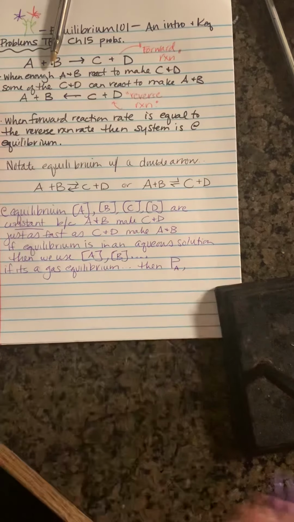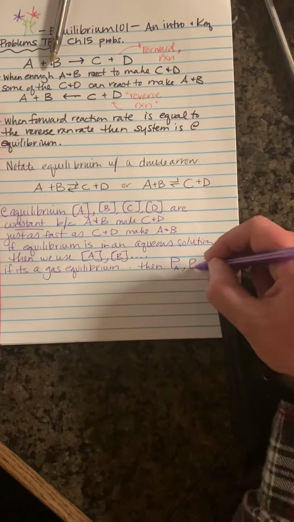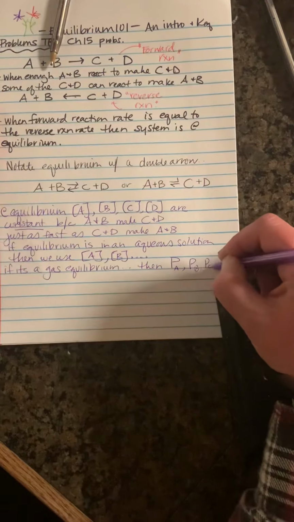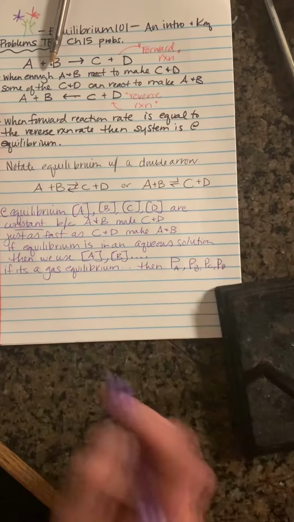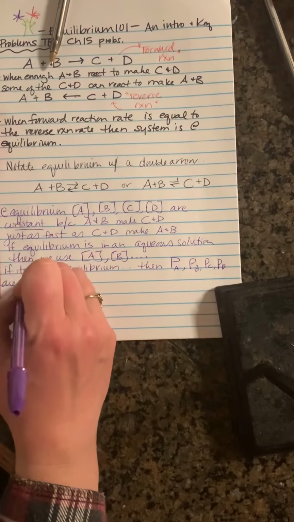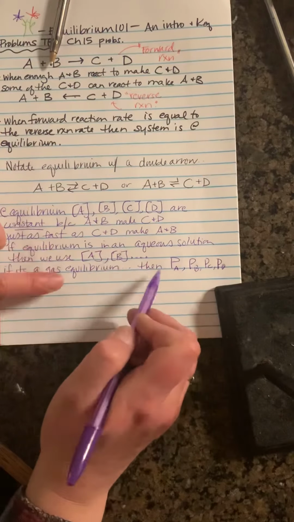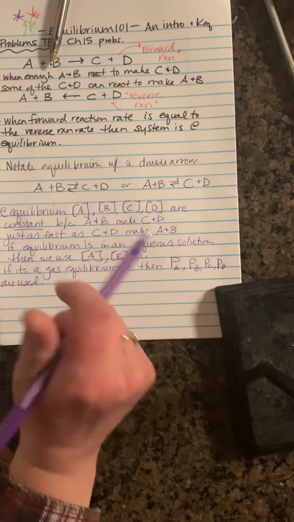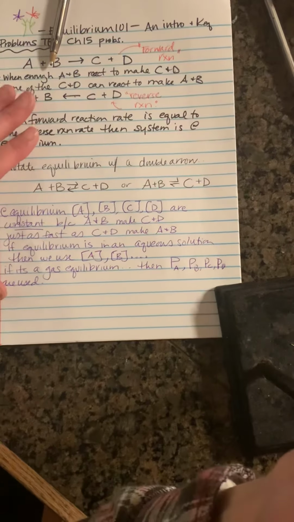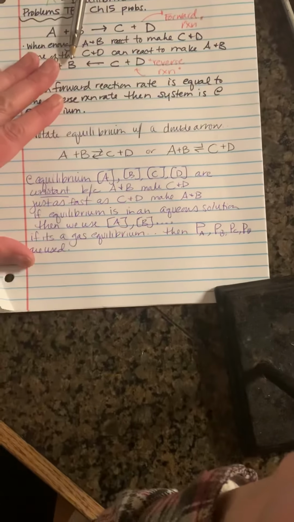So partial pressure of A, partial pressure of B, partial pressure of C, and partial pressure of D are used. So it's either concentration in molarity or partial pressure in any of the units of your choice, usually in atmospheres.